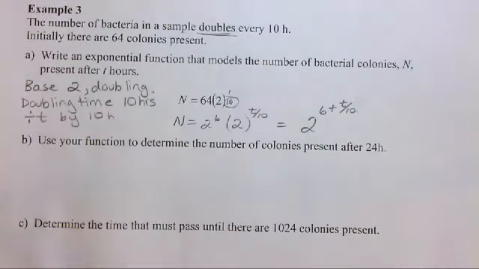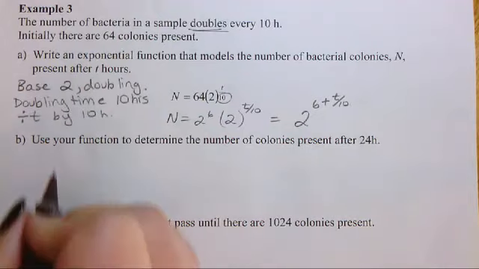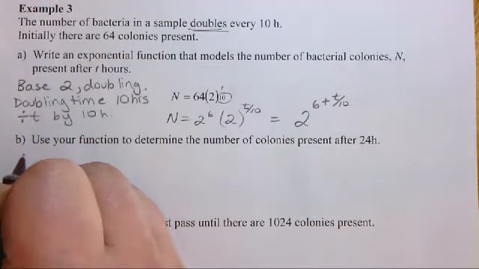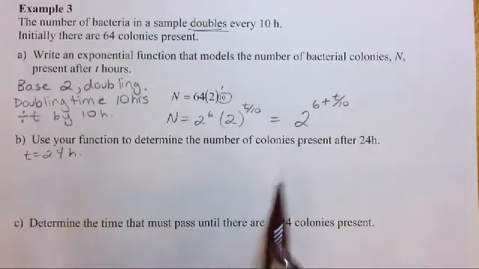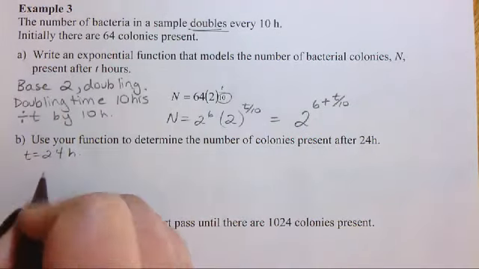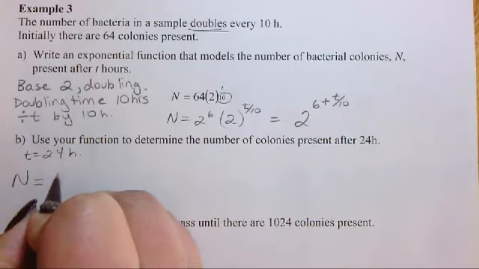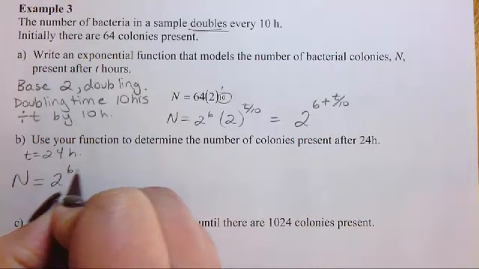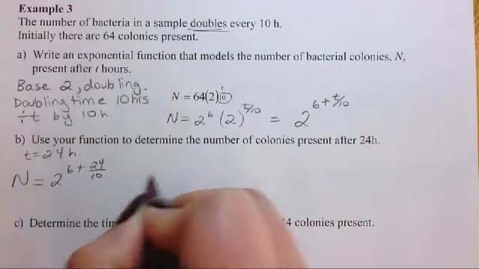Okay, so we're going to use this function to determine the number of colonies present after 24 hours. So our t is 24 hours, and we're simply going to substitute that in. Then we get n is equal to 2 to the power of 6 plus 24 over 10.